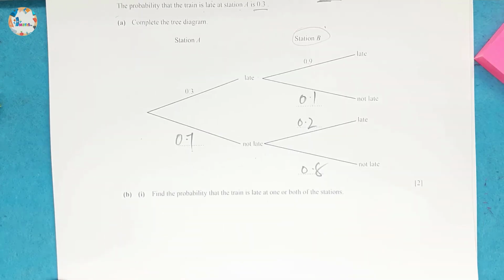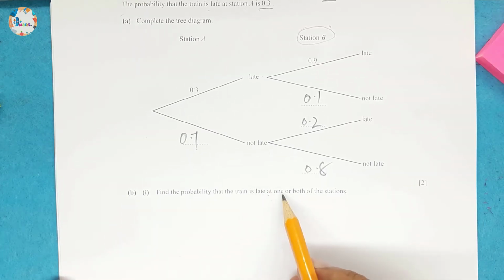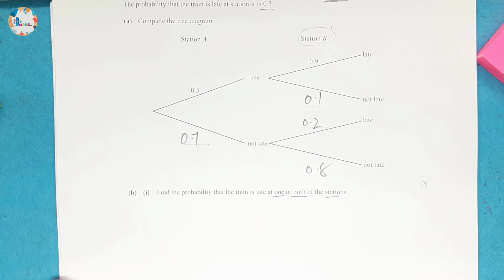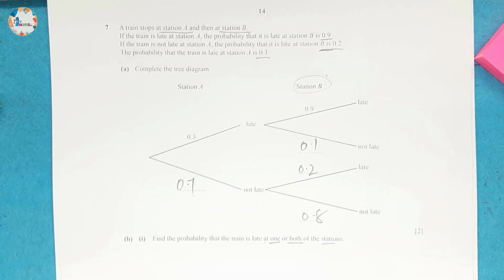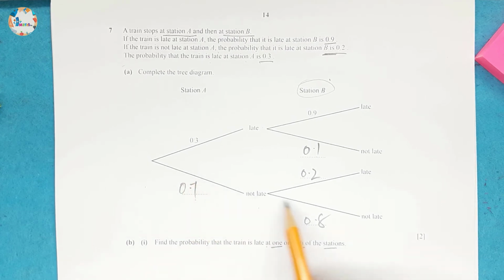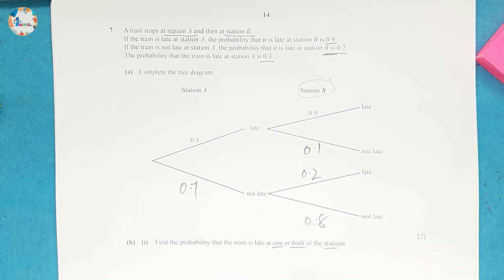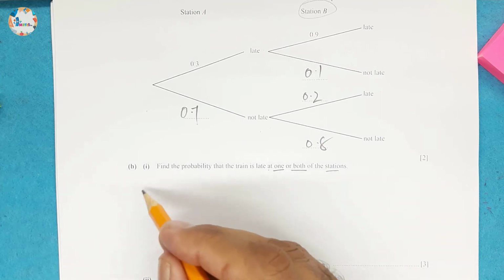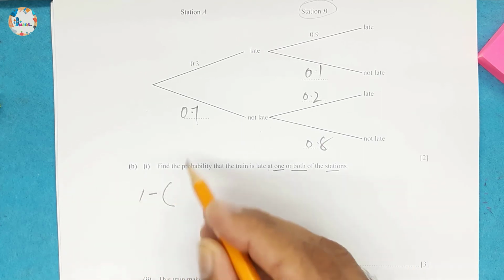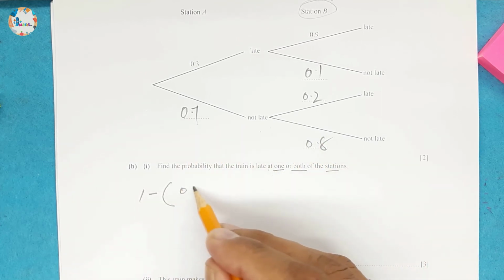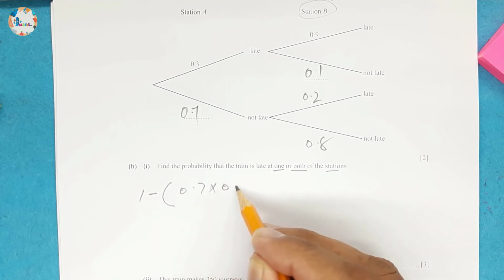Find the probability that the train is late at one or both of the stations. So we can subtract not late from 1. That will be 1 minus not late, and not late will be 0.7 into 0.8.